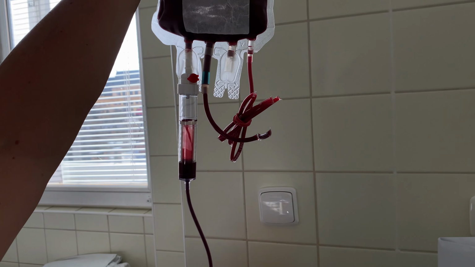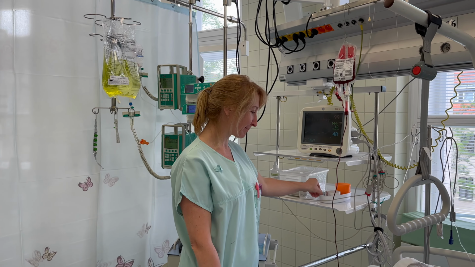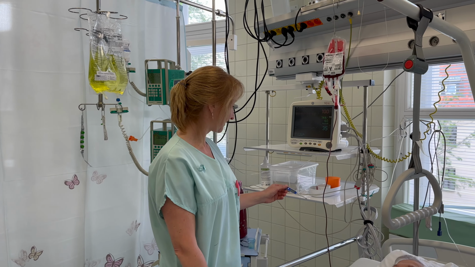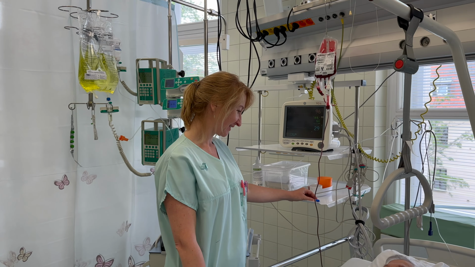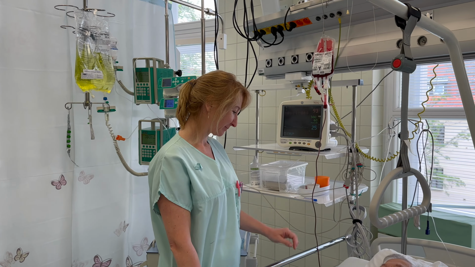During the transfusion, the patient is monitored at 30-minute intervals. These checks are recorded immediately in the documentation. The patient is provided with a signaling device and instructed to report any new symptoms immediately. If any symptoms occur, the transfusion is stopped and a doctor is called to determine the next steps.